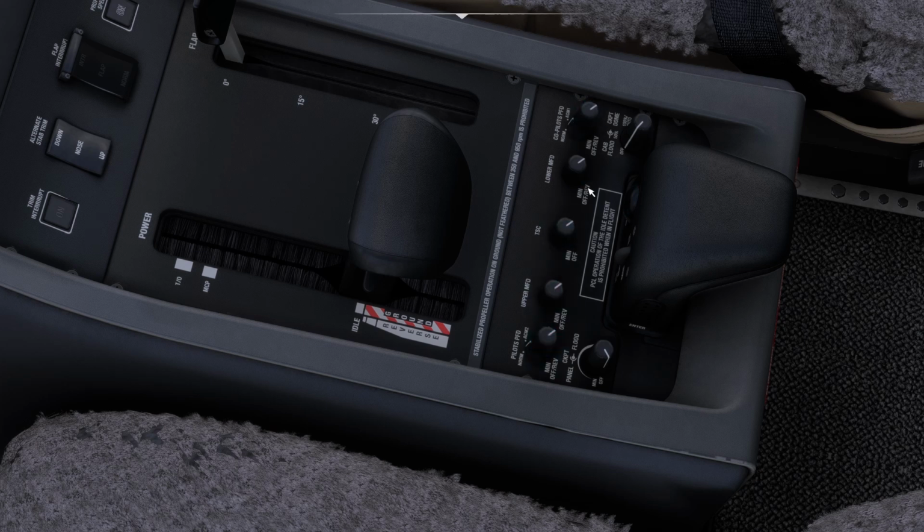Those are likely for a valid reason, but also here's a warning, right? The PCO operation of the idle detent is prohibited when in flight. You can change the brightness of the display. That was the word I was looking for.